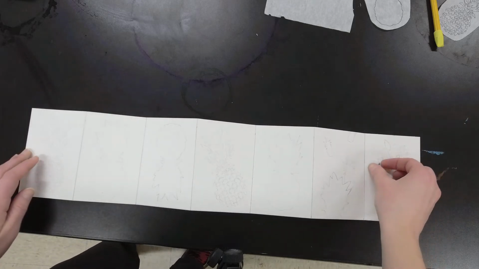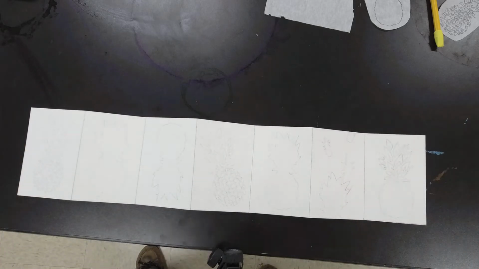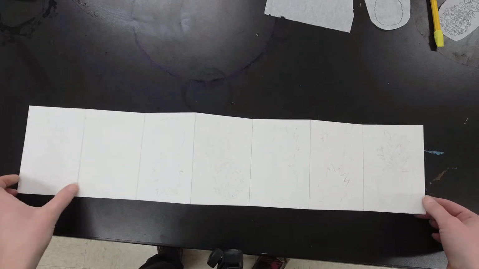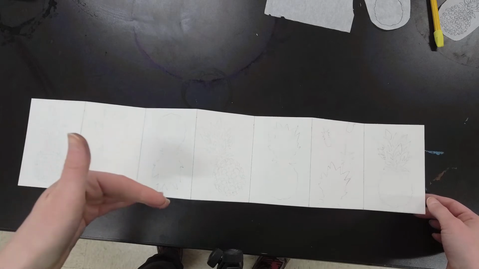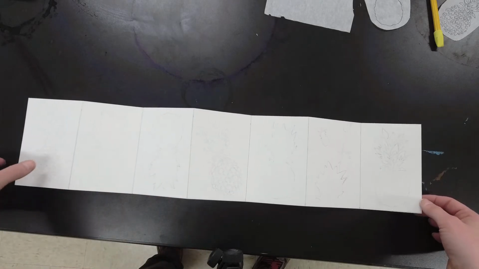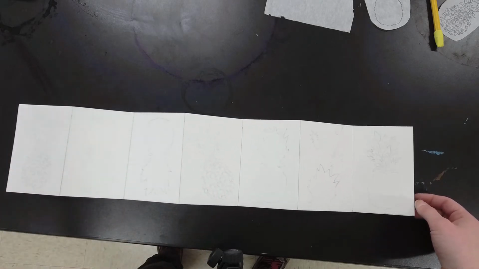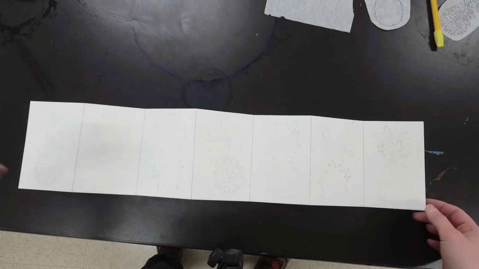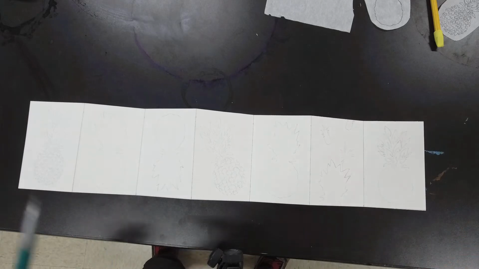Okay, so now I have my elements of art booklet all prepared. I have my pineapple silhouettes drawn in there. Some of them are the more detailed version, some are the more simple version. And everything at this point is ready for me to go ahead and start illustrating each of the elements of art within that given space.